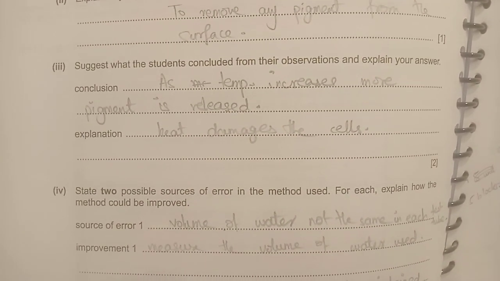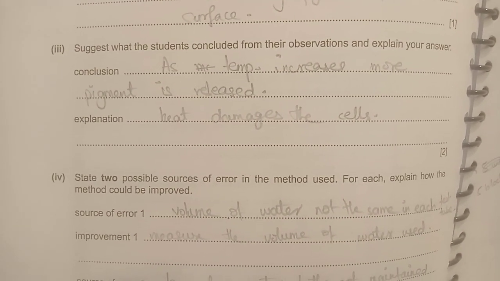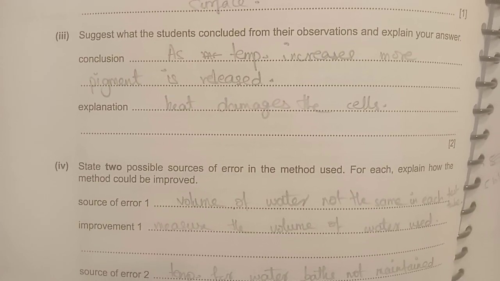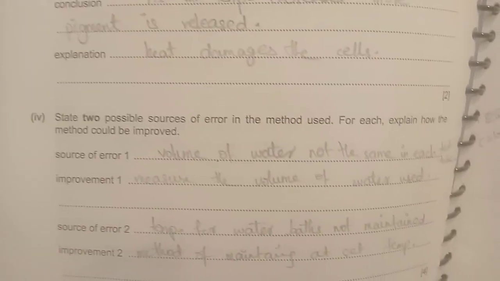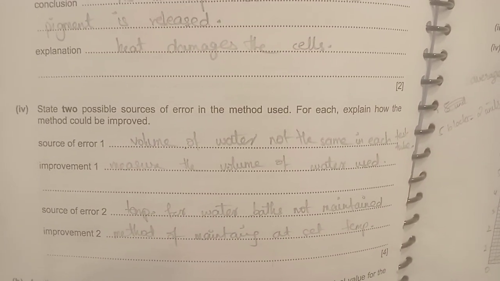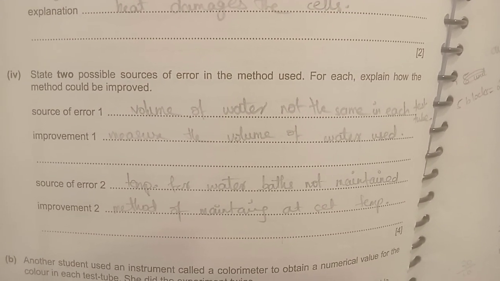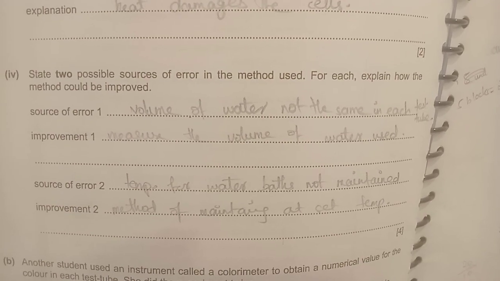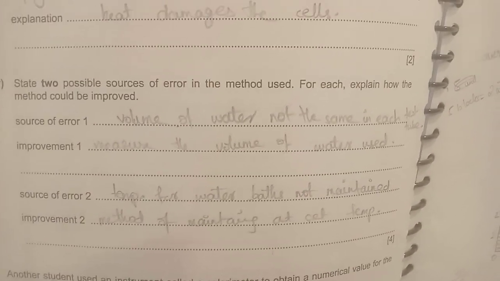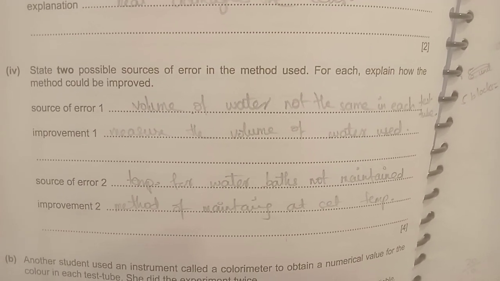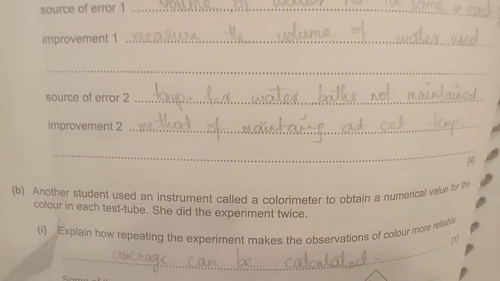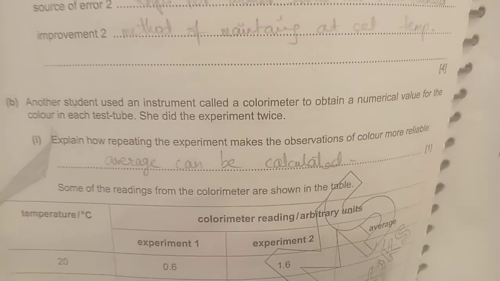What did the student conclude? Explain your answer. As temperature increases, more pigment is released and heat damages the cells. This is the reason. Two possible sources of error: one, the volume of water is not the same in each test tube, so measure the volume of water when you are using it. Two, the temperature of the water baths must be maintained, and the method for maintaining the temperature is very important.